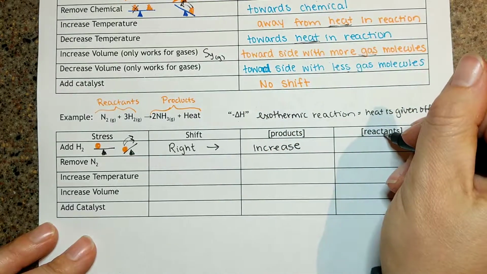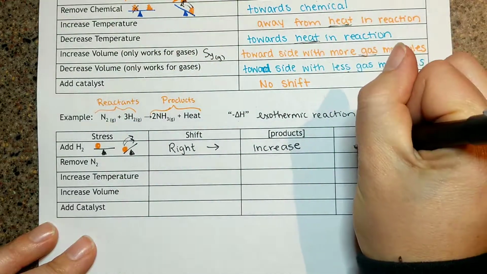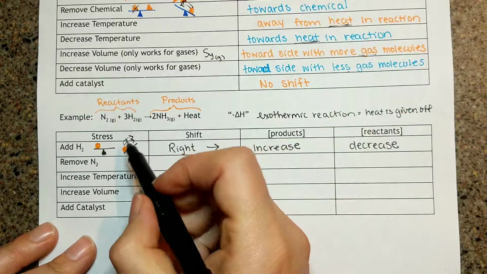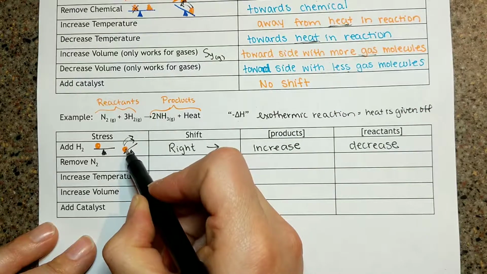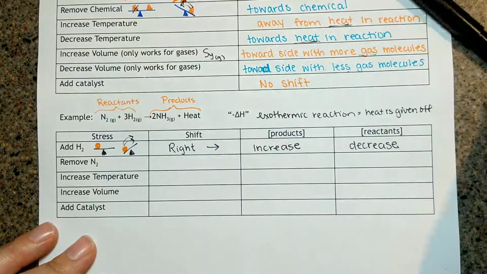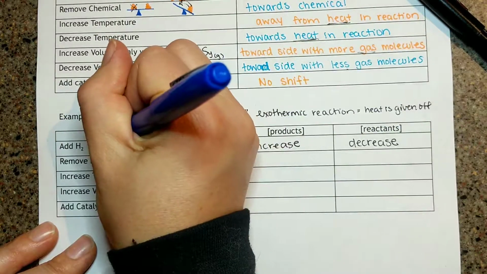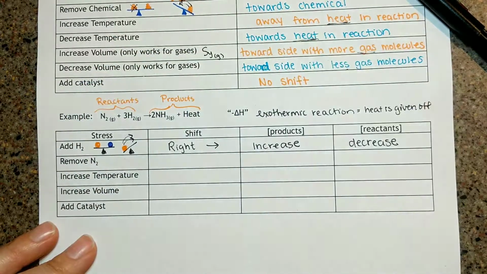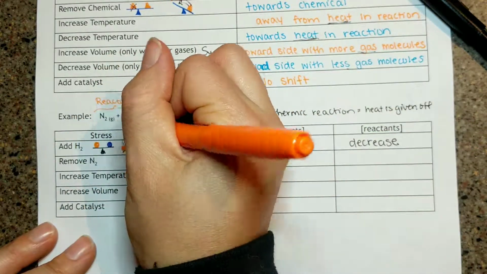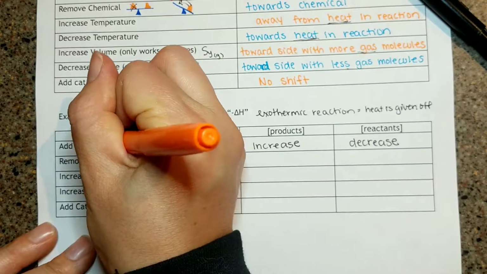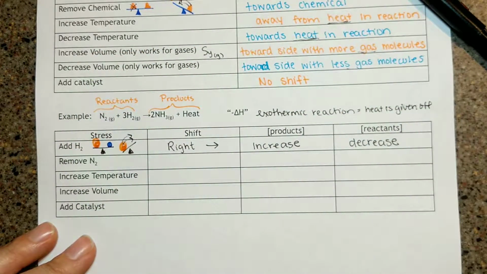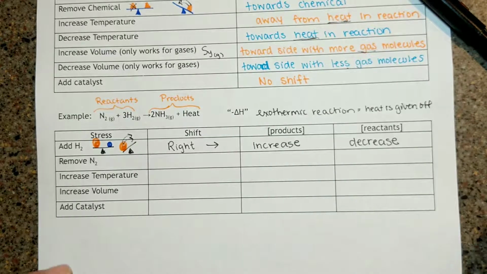And I'm shifting away from my reactants, so their concentration is going to decrease. So going away from them to even this back out, I need to decrease my amount on the left, increase my amount on the right, so that way it hangs out at my equilibrium balance here. So I added stuff to the left, my hydrogen to the left, that made this ball really big. And I needed to shift more to the right to balance it out.